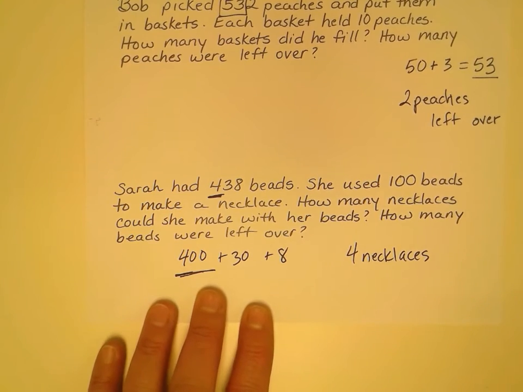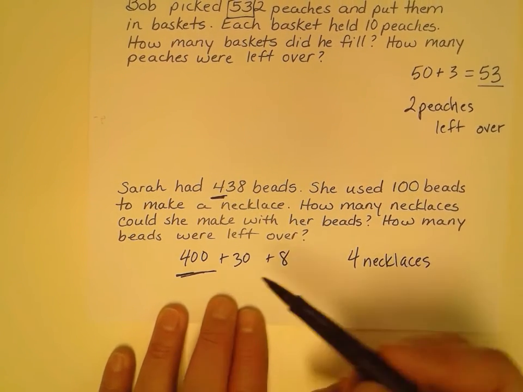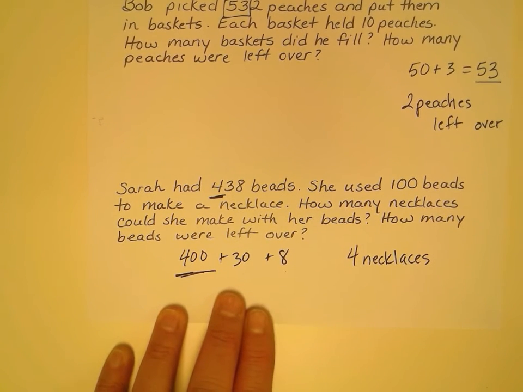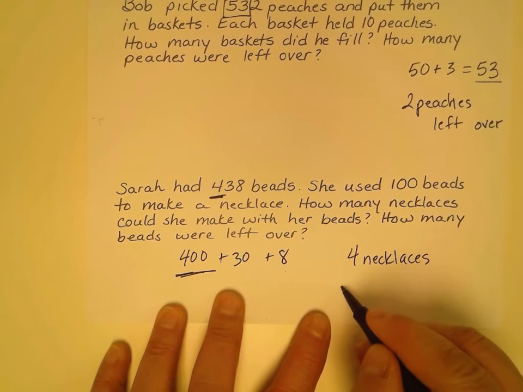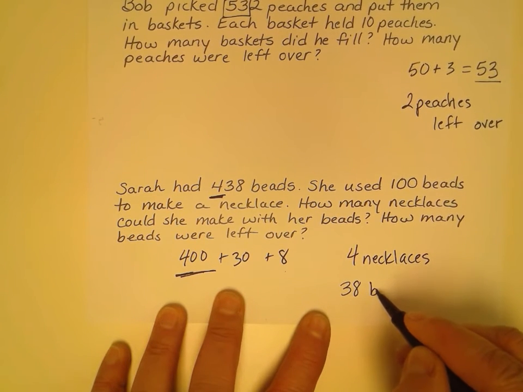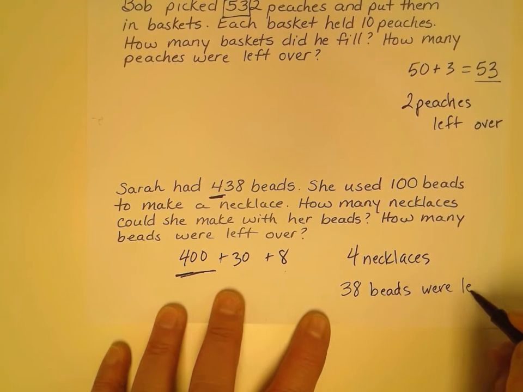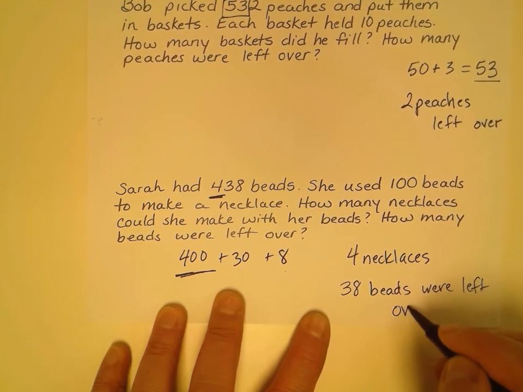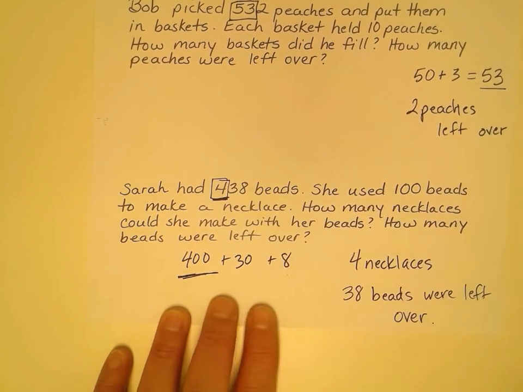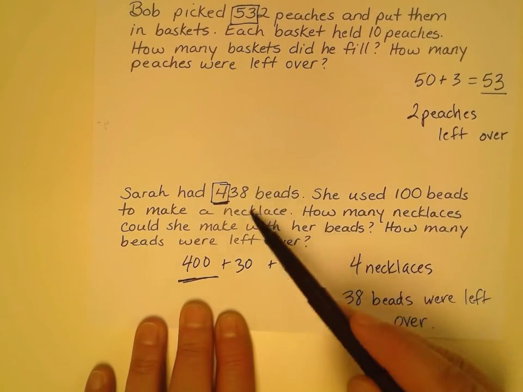And then it says, how many were left over? Well, if I have to have 100 beads to make a necklace, 30 beads and 8 beads will not be enough to make another necklace. So my second part would be 38 beads were left over. So again, I'm focusing on that hundreds part, knowing that there are 4 hundreds available, 38 little leftovers.